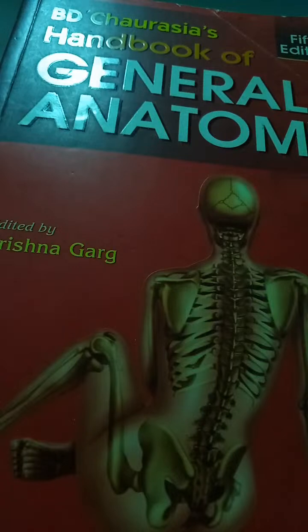Number one, gliding movements. Relatively flat surfaces move back and forth and from side to side with respect to one another. The angle between articulating bones does not change significantly.